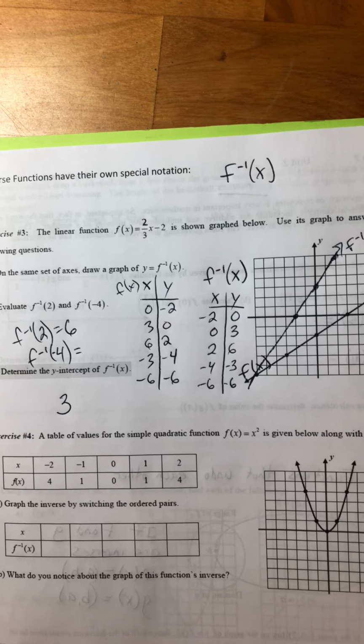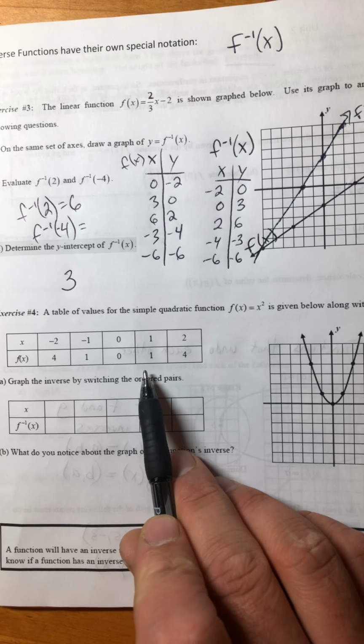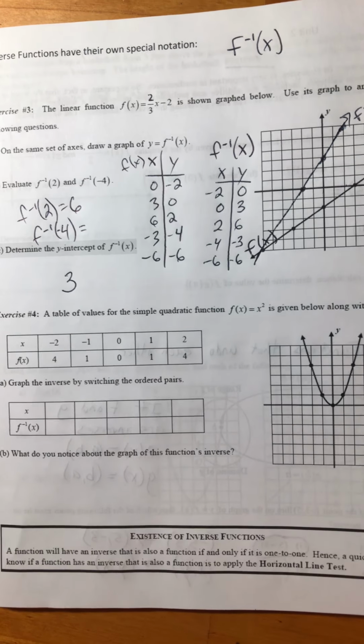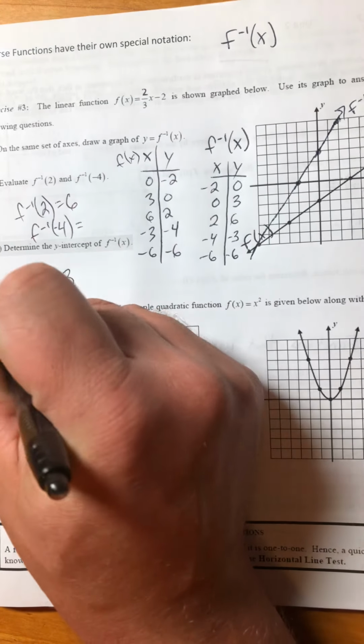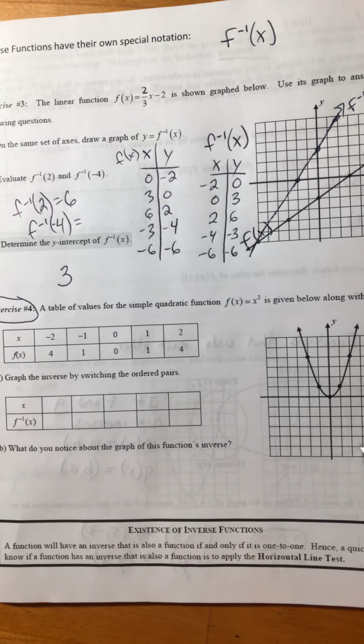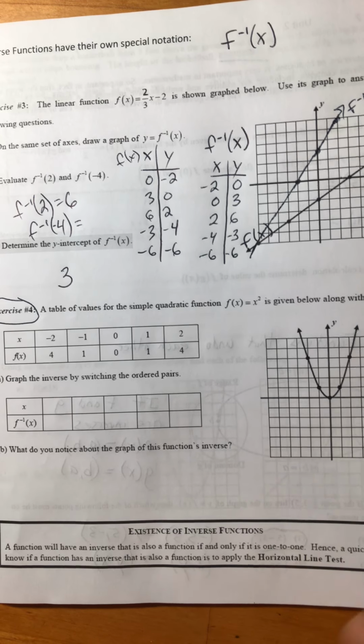Well, number 4, moving on. They give you a table and the graph. Graph the inverse, same thing we just did. I'll let you do that one. Finish number 4. They give you the table, flip the coordinates, graph the inverse, see what it looks like. What do you notice about this inverse? Make you think for maybe a second. That's about it.